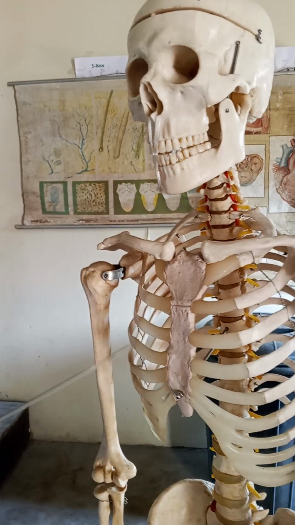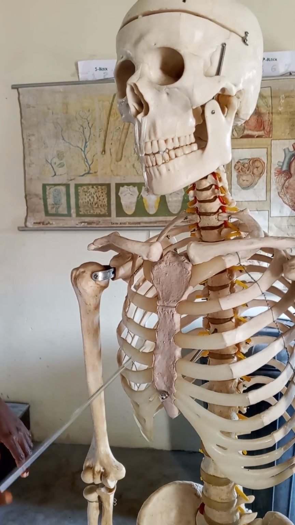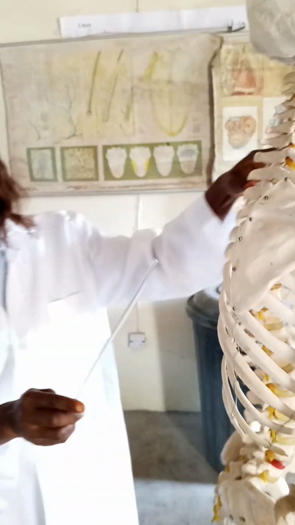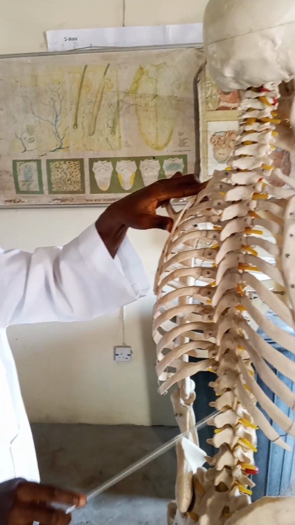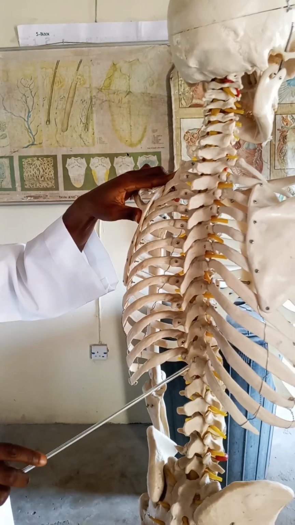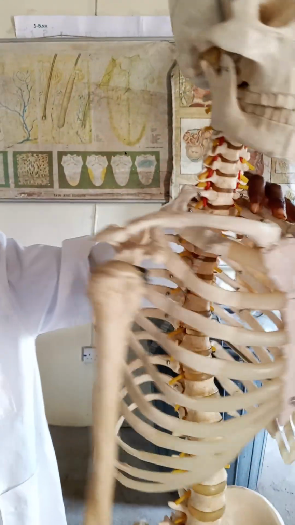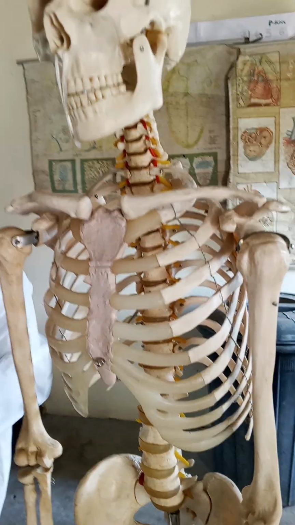They articulate with the sternum through the costal cartilages anteriorly. Then posteriorly, they articulate with the vertebral column, the thoracic vertebrae specifically. So in our next class, we are going to look at the appendicular skeleton.